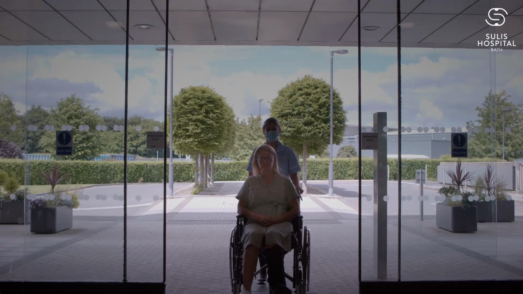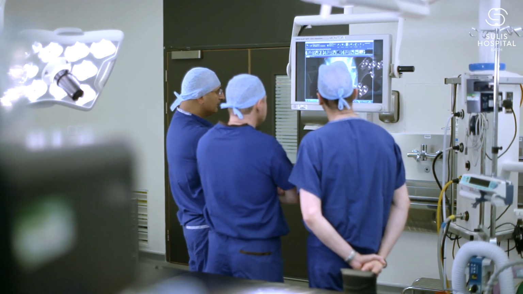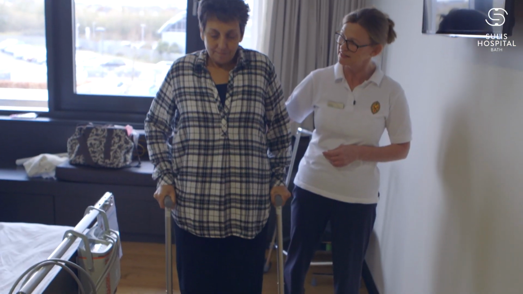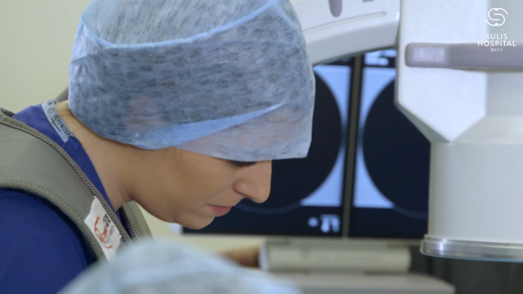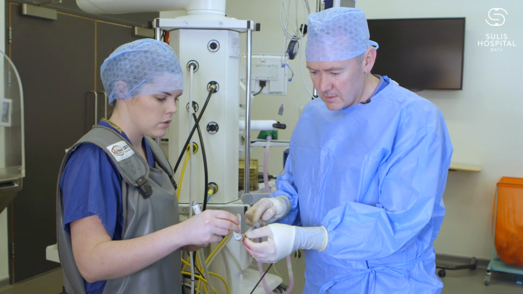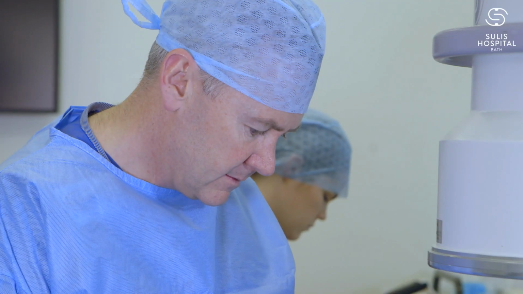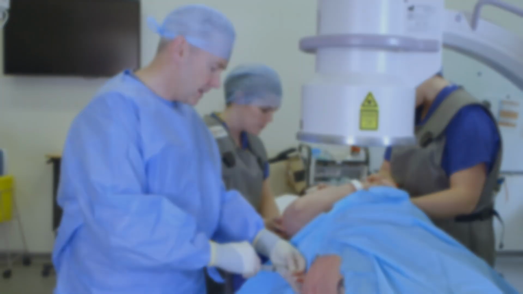Our hip unit is a centre of excellence. We specialise in hip replacement and revision hip replacement surgery. We have very experienced consultants, physiotherapists, ward staff, very skilled theatre nurses who all assist us with our surgery. But not every patient comes with a classic history. So the main aim of a hip injection is to accurately work out where a patient's pain is coming from.